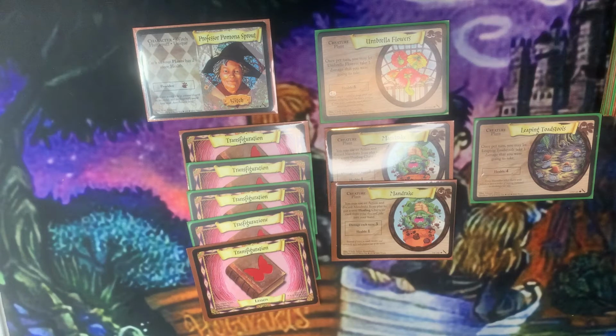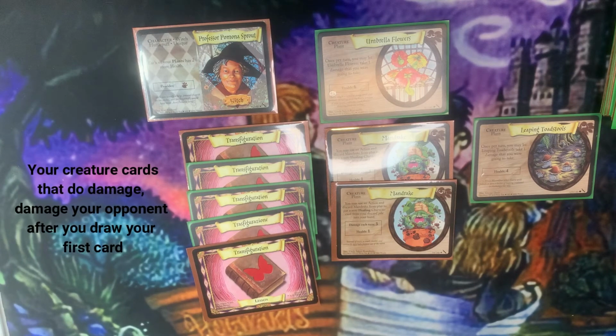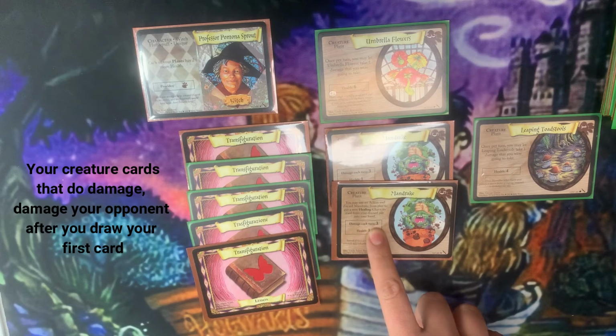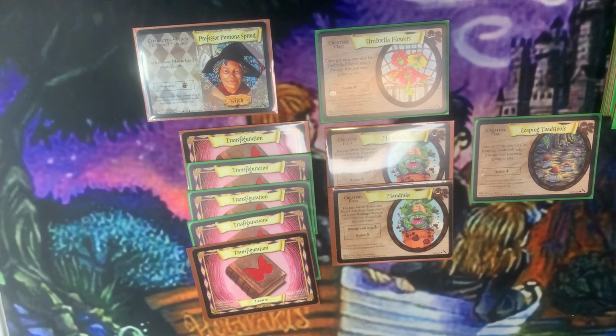So now, the steps of your turn with this particular setup, they don't change, but something is going to be added. Because I have creatures in play, what happens is, the beginning of my turn, I draw a card. My creature cards that do damage to my opponent do damage right now. So what that means is, my Mandrake, damage each turn is 3. Damage each turn is 3. That's a total of 6 damage each turn to my opponent.